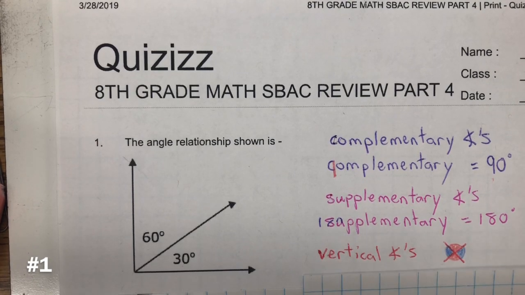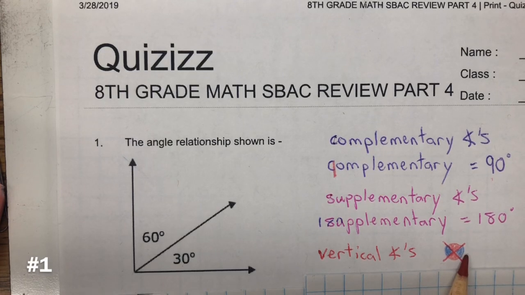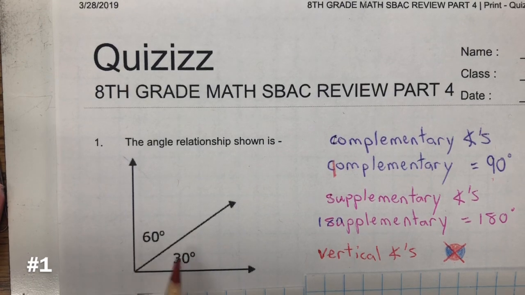And then the third are vertical angles. And vertical angles are when you have two intersecting lines. The opposite angles are congruent. They have the same measure. So these two red are vertical angles, and the two blue are vertical angles. So here, we have two angles that have a sum of 90 degrees. So these are complementary angles. This line right here is called the angle bisector. It bisects this 90-degree angle.